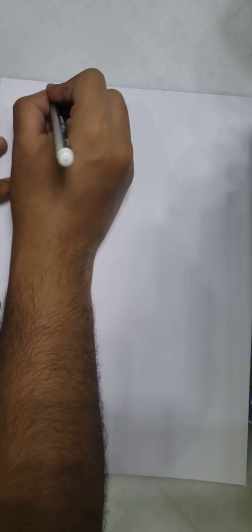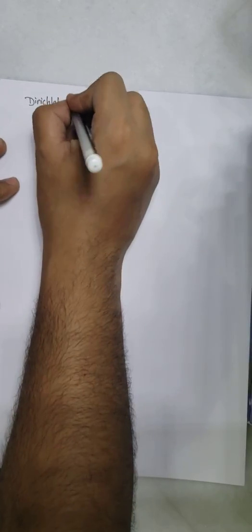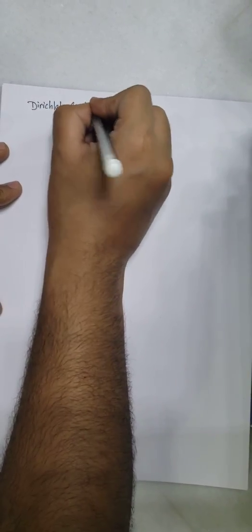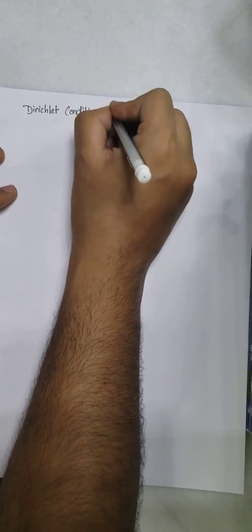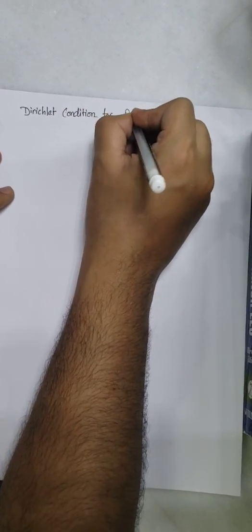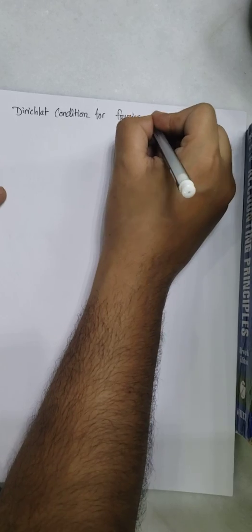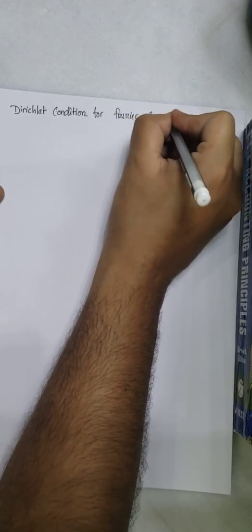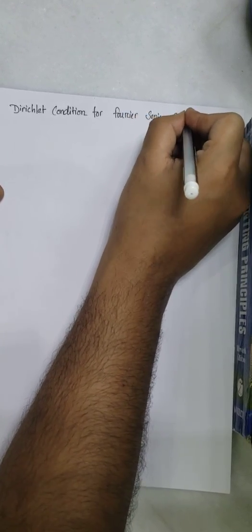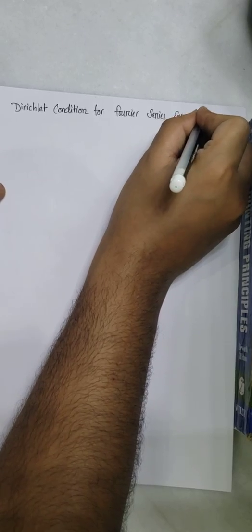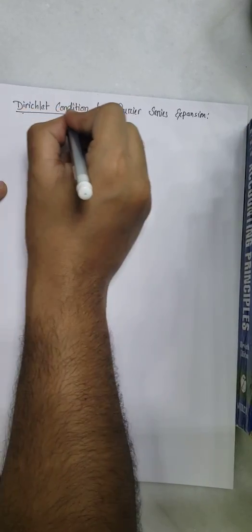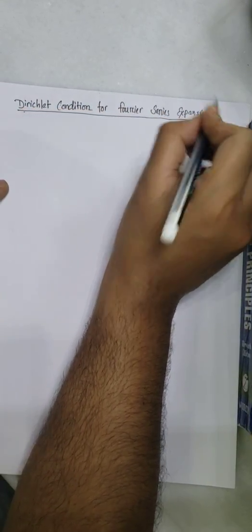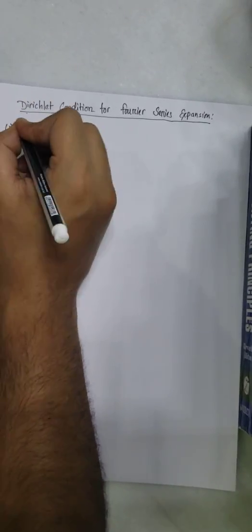Dirichlet condition for Fourier series expansion. Let me write down the conditions first.